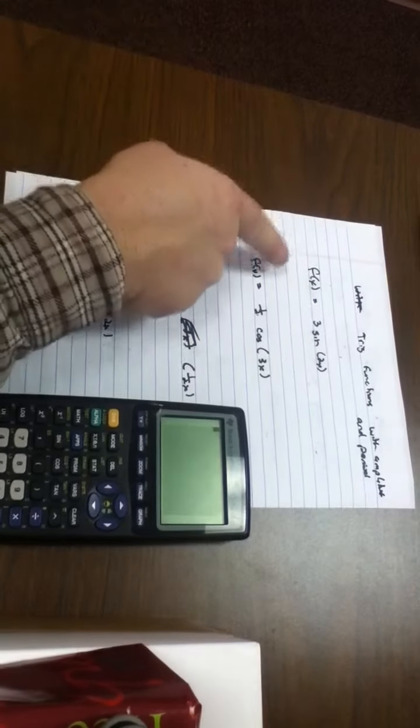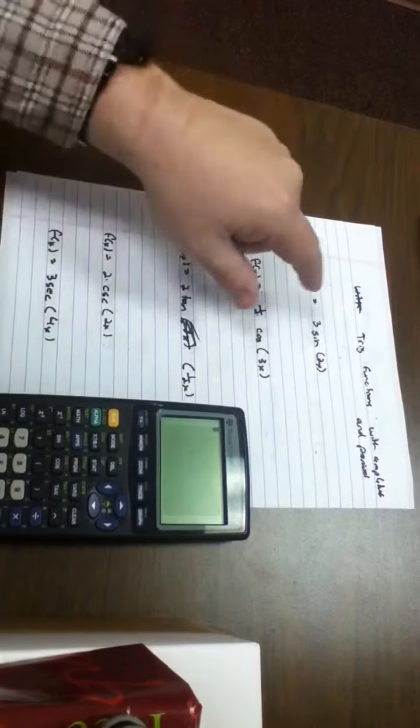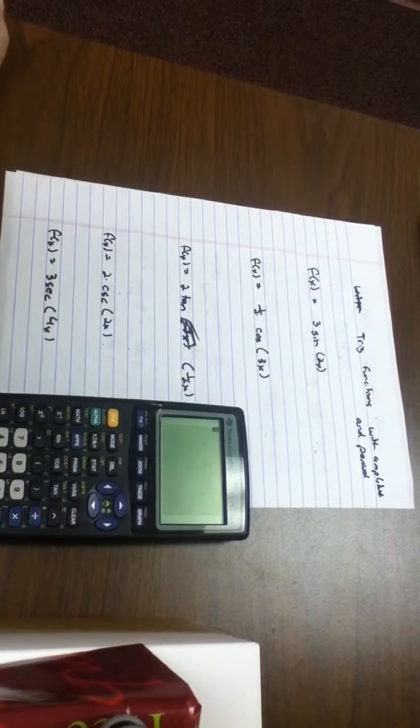Now, in this exercise, I'm not going to go through finding periods and amplitudes. We did that in class. I'm just going to focus on graphing these functions with the calculator so that you can see how to do it. We're going to start with the first function, f of x, and I'm using just the notation x, not theta here, of 3 sine of 2x. 3 is the amplitude, and 2 pi over 2, if you use our formula, is the period.